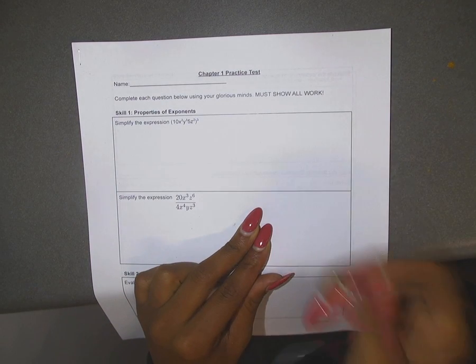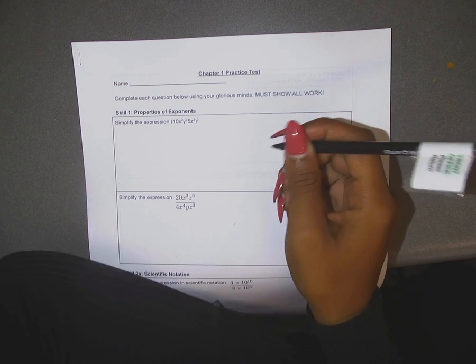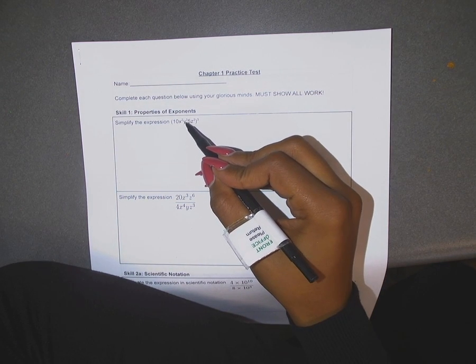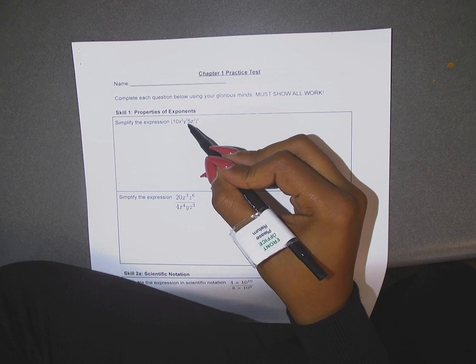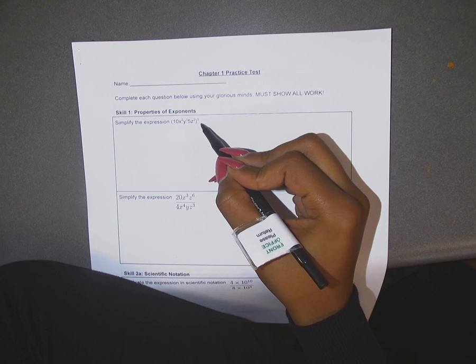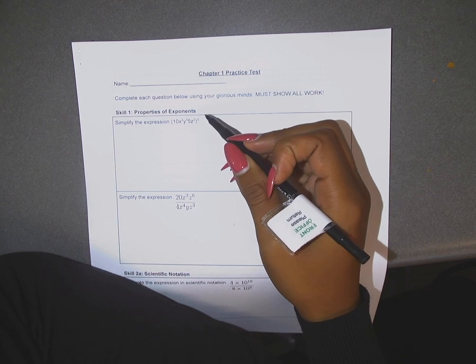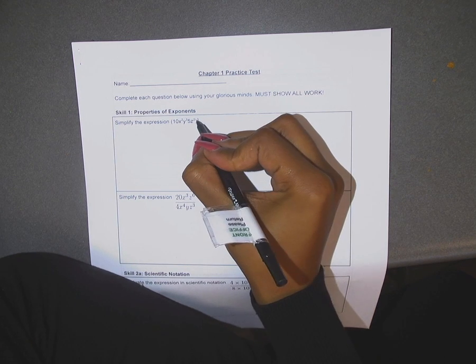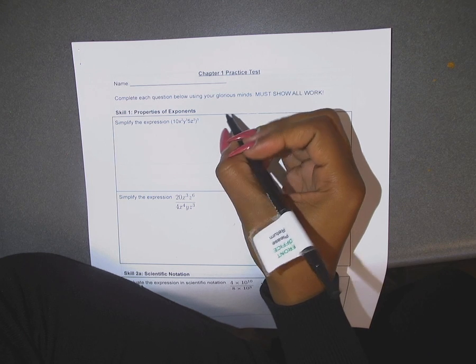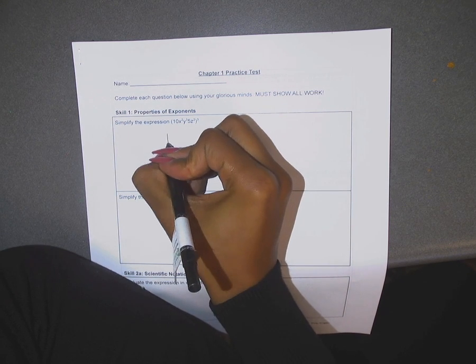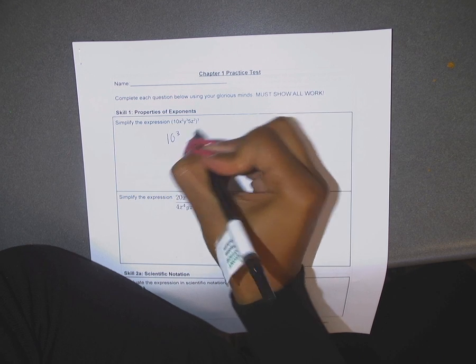All right, so the first question says, simplify the expression 10 times x squared times y cubed times 5z squared, all raised to the third power. So using my properties of exponents, what should I do with this 3? You should distribute it. Yeah, right? So that turns into 10 cubed.